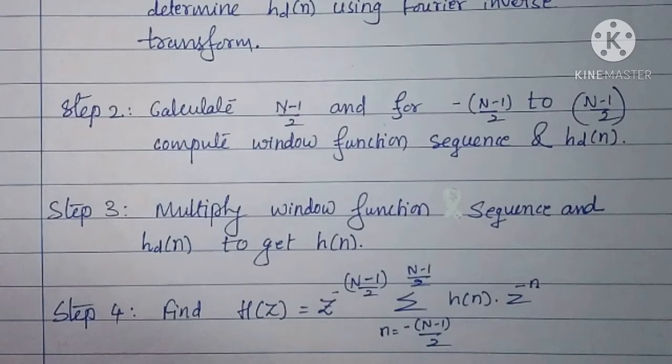Instead of calculating window function sequence for n value varying from minus of (N minus 1) by 2 to plus of (N minus 1) by 2, we can also calculate window sequence from n equal to 0 to N minus 1, that is small n equal to 0 to capital N minus 1.